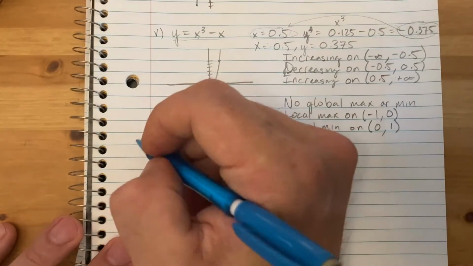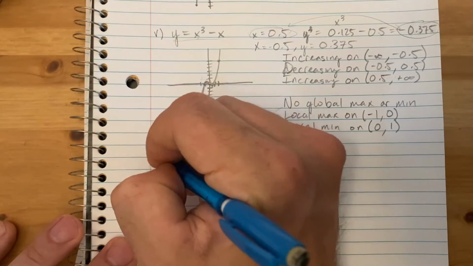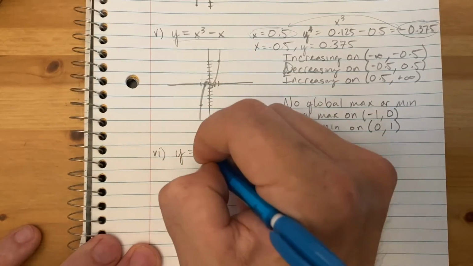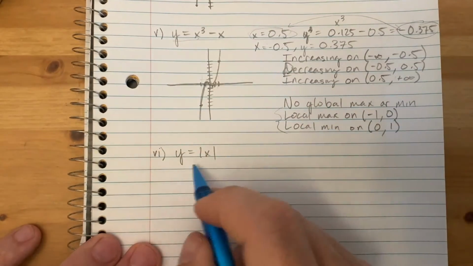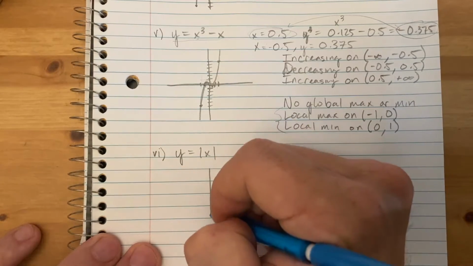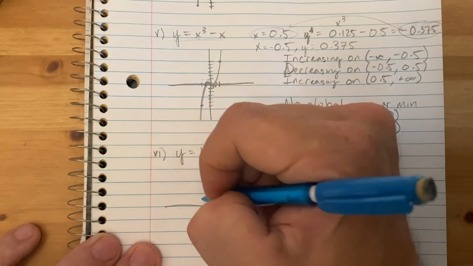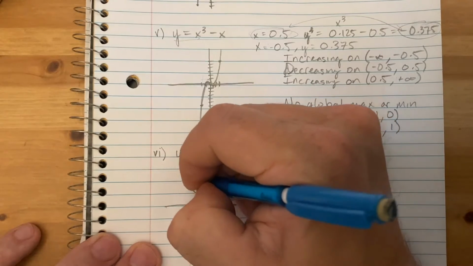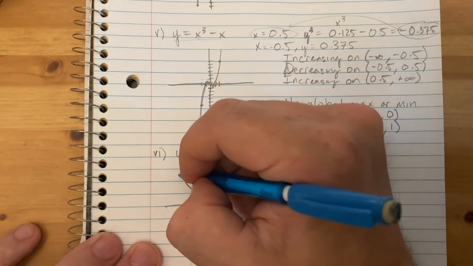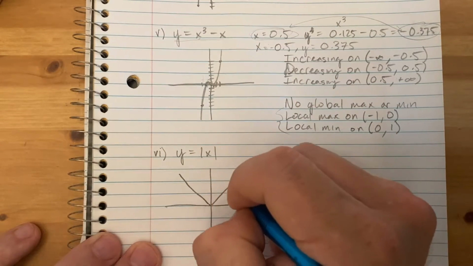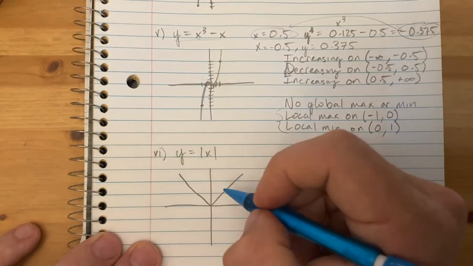And then the last one, equation 6, is y equals the absolute value of x. We saw this one in class, right? This one's pretty straightforward. It's basically just a V. That would be a line with slope negative 1, and then this would be a line with slope positive 1.